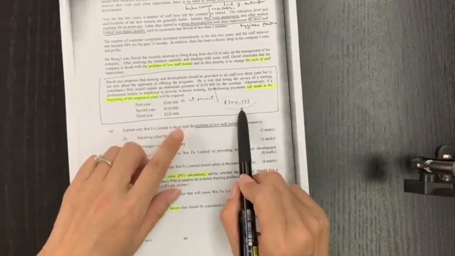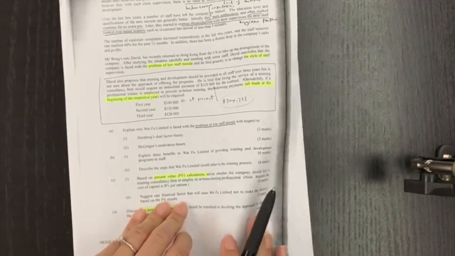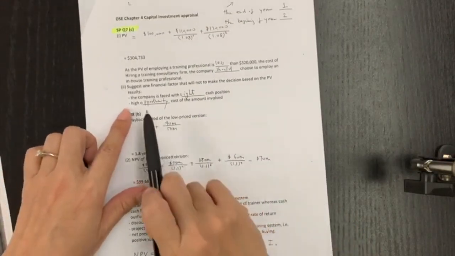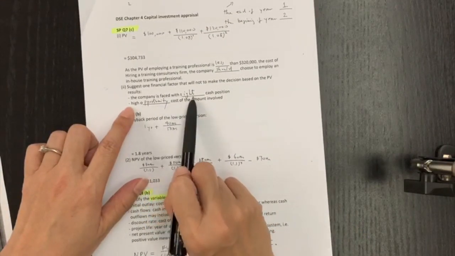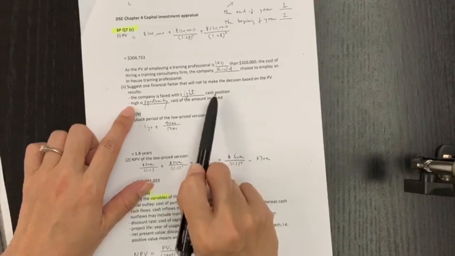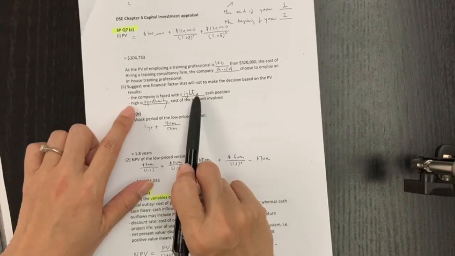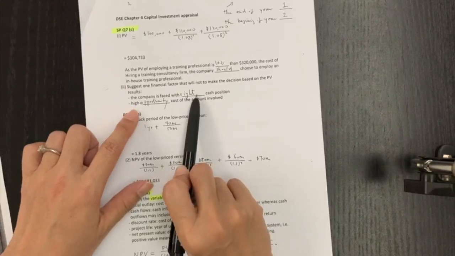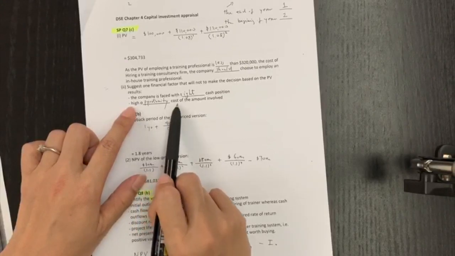So therefore, what things do you have to consider? You have to consider whether you have enough money to pay for it or not. Here, the company is faced with a tight cash position. That means if you do not have enough cash, you should not think about spending this much money on training your staff. And also the opportunity cost is high.